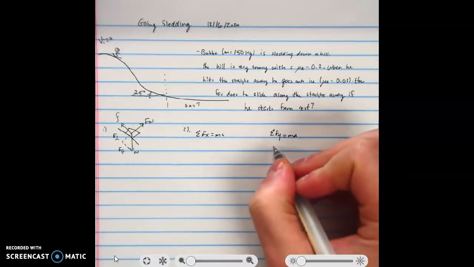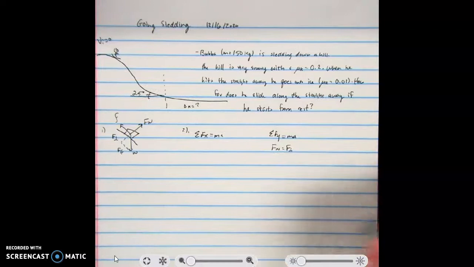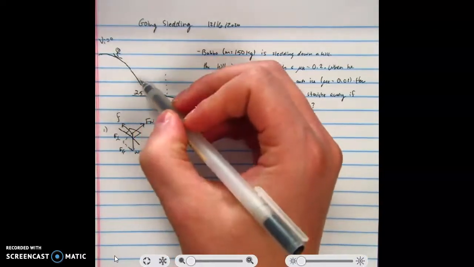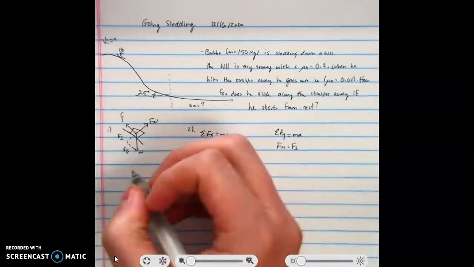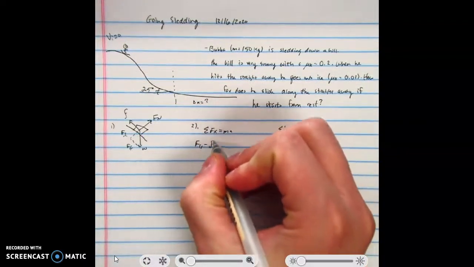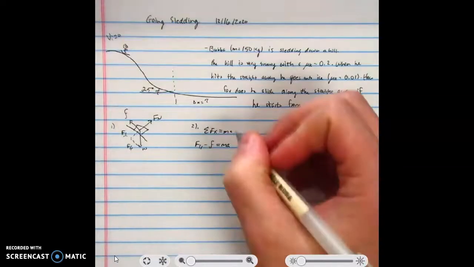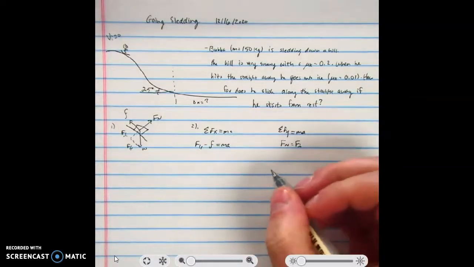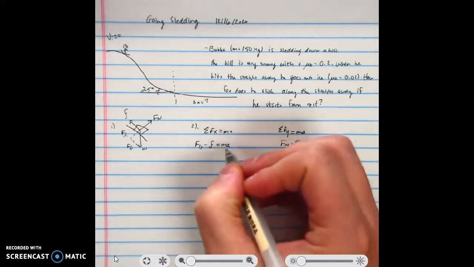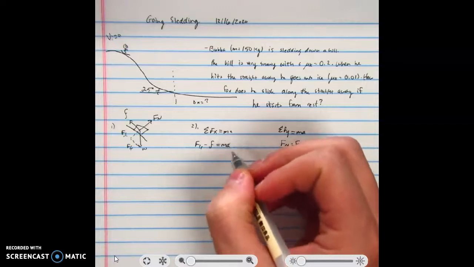I'll do the y right away. Force normal is equal to force perpendicular because he's not lifting off, he's sliding down. For the x-axis, I have force parallel minus friction is equal to ma. He's sliding down towards the right, so the acceleration should be positive. Now it's just a matter of, what is his acceleration? How fast is Bubba sliding down this hill?